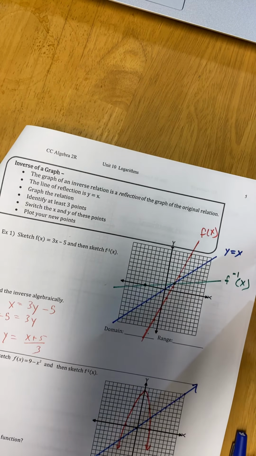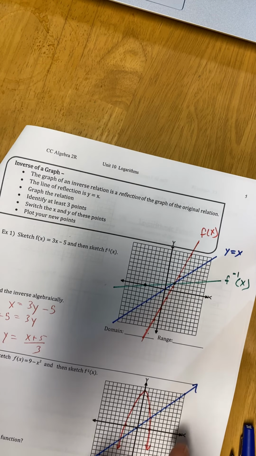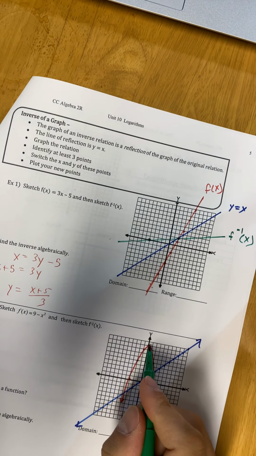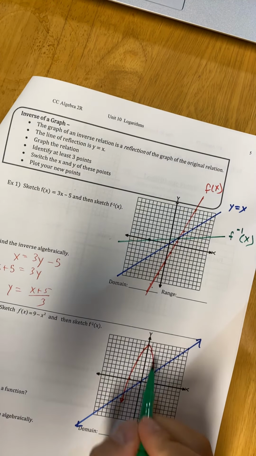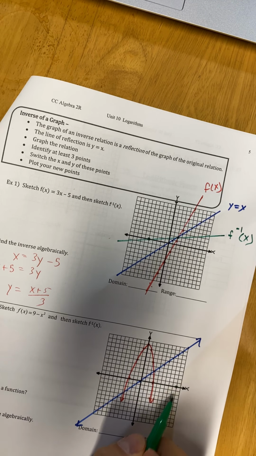And this is going to get a little ugly. So the parabola is going to look something like this. Okay, so the tip is at 9. So if y is 9, that means x is 9. So that's going to be the tip. It's going to go like this.